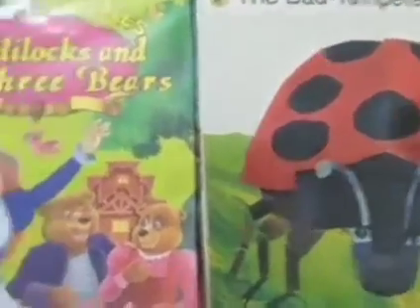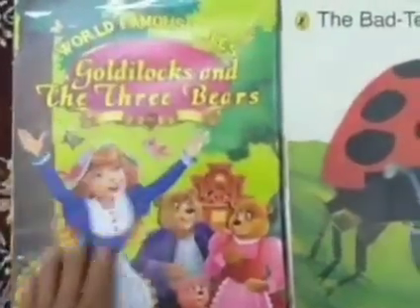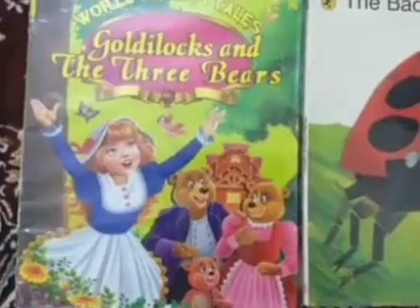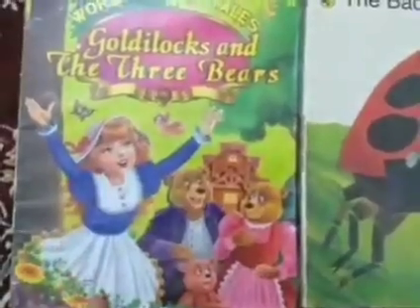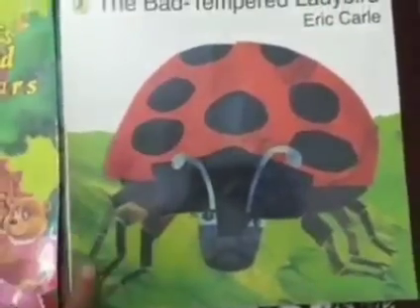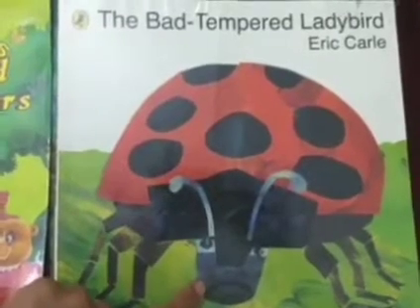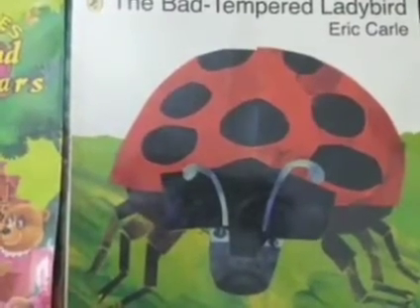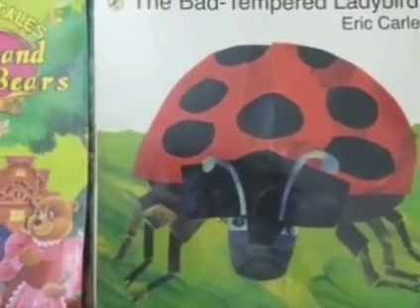Here, just looking at the cover page, we know what the story is about. For this book, looking at the picture, I know that the story is about three bears and a girl, and the story is taking place in a forest somewhere. Similarly over here, just looking at the cover page, I know the story is going to be about a ladybird. She looks very angry, so maybe she's an angry ladybird. Yes, and she's on leave. So just looking at the cover page picture, I know what the story is about.